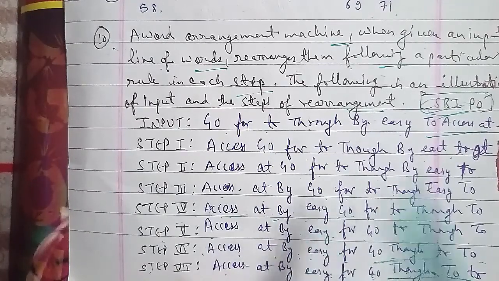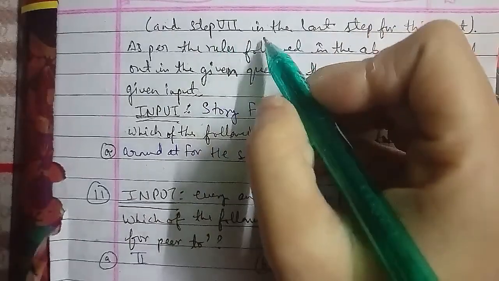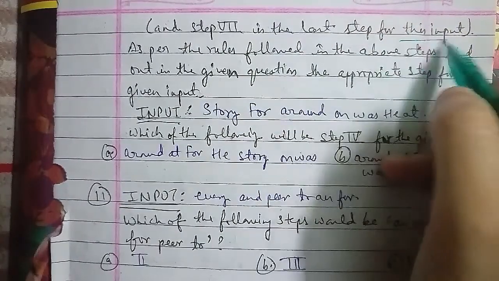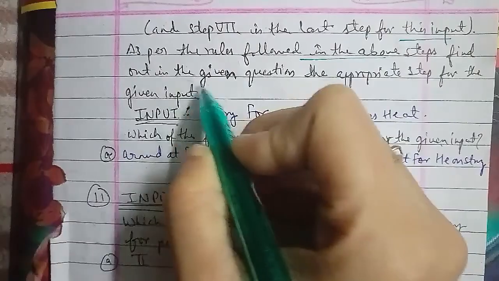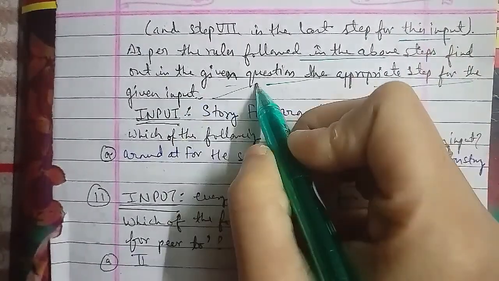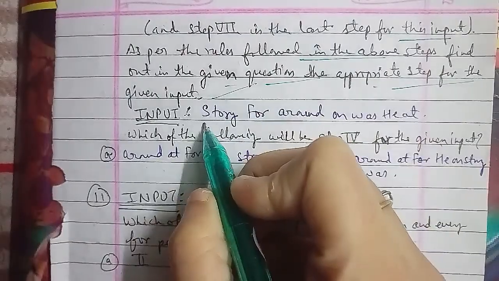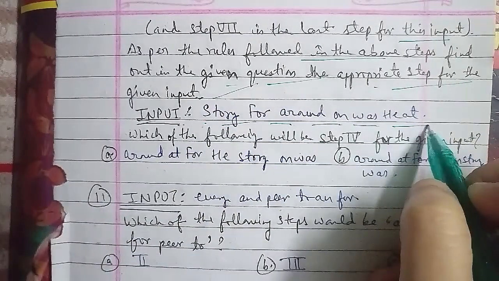फिर थर्ड स्टेप में उसके बाद स्टोरी के एस है पर एफ जो है वो आपका अल्फ़ाबेटिकल ऑर्डर ए के बाद आता है. तो थर्ड स्टेप में हो जाएगा अराउंड एट फॉर स्टोरी ऑन वॉज ही, एंड उसके बाद एफ के बाद एच आता है, तो ये स्टोरी के जगह पे ही आ जाएगा. तो फोर्थ स्टेप होगा अराउंड एट फॉर ही स्टोरी ऑन वॉज. तो बेसिकली अराउंड एट फॉर ही स्टोरी ऑन वॉज, अराउंड एट फॉर ही ऑन स्टोरी वॉज नहीं. तो ऑप्शन ए विल बी द राइट आंसर.